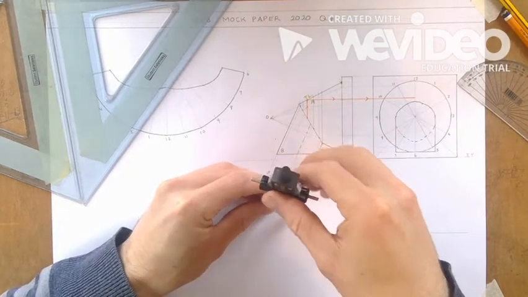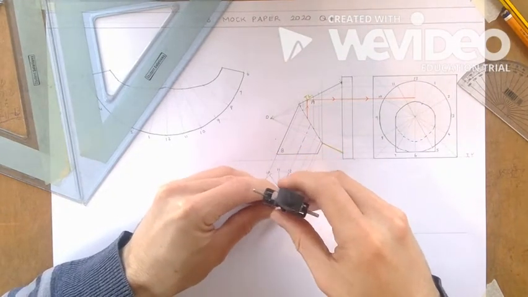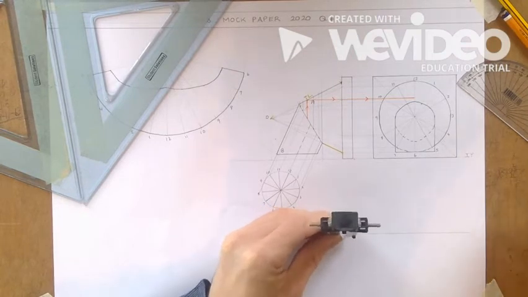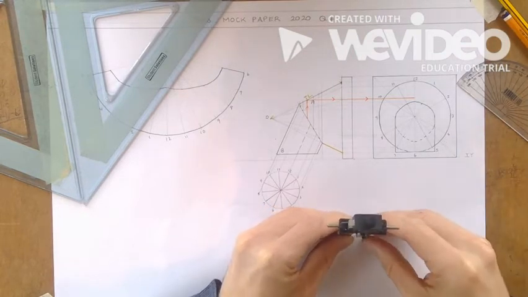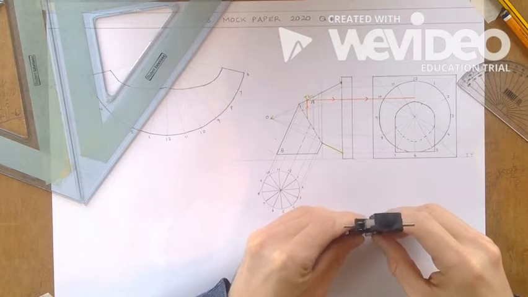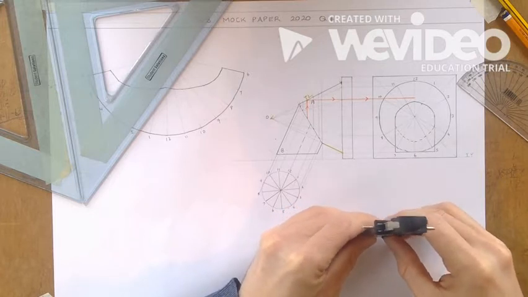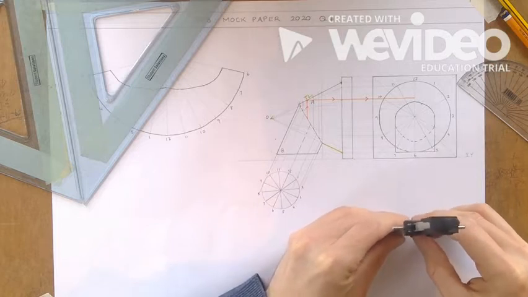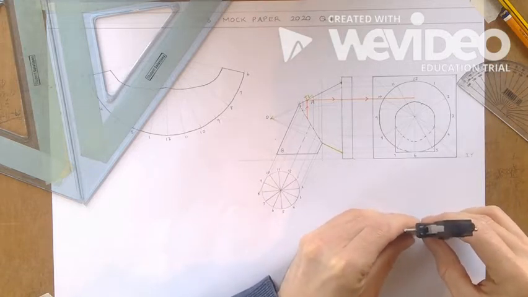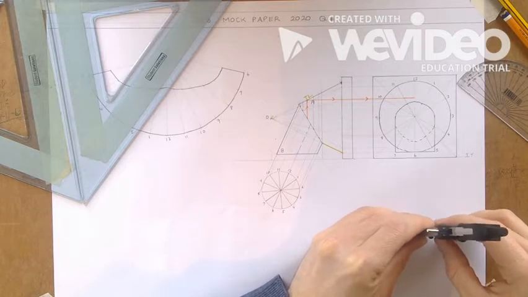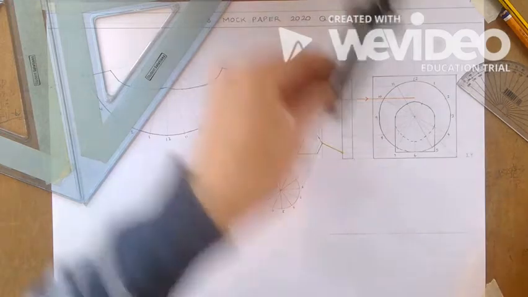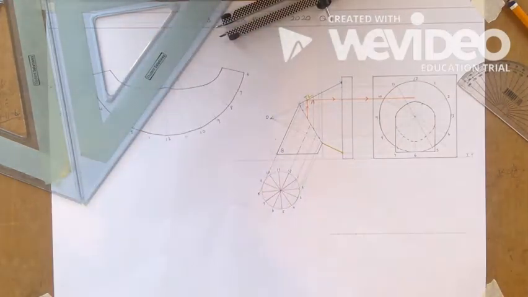I'm going to get my length between 2 points and mark that off 12 times along that line. Okay, and label the points.